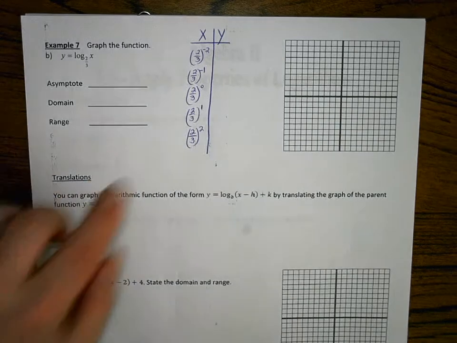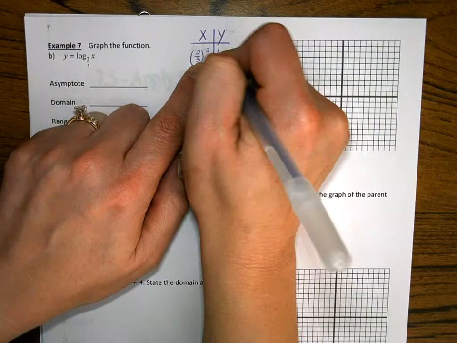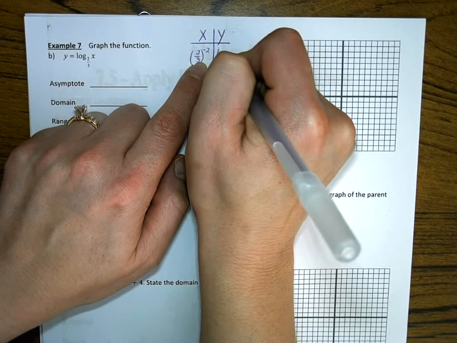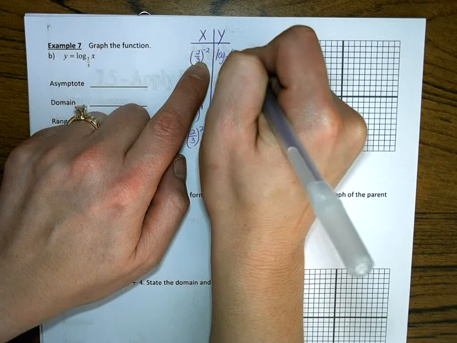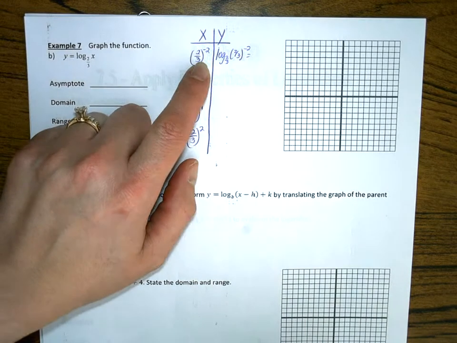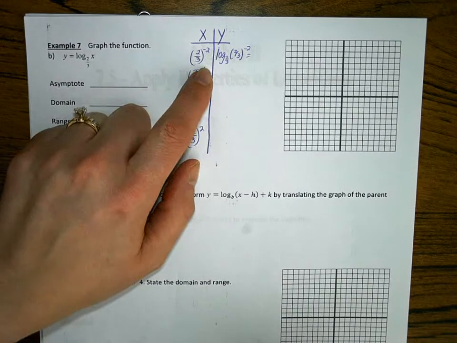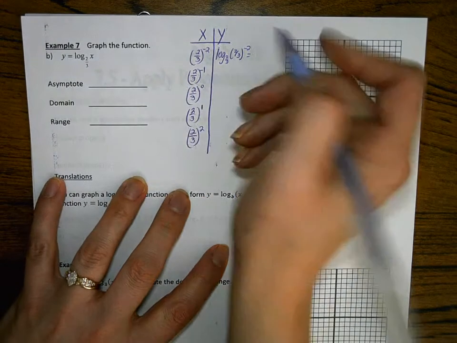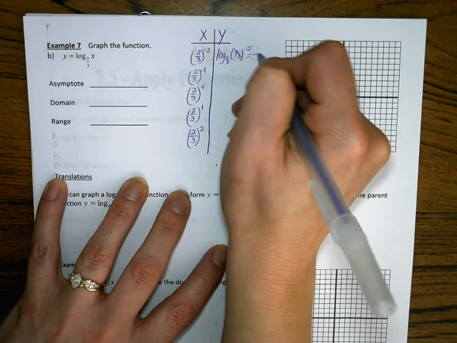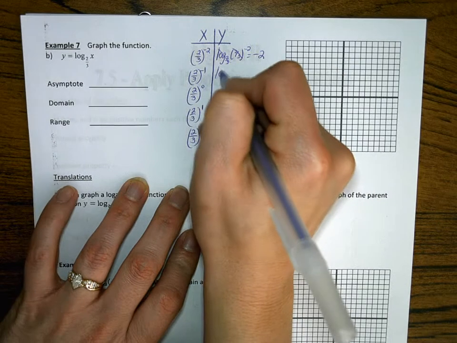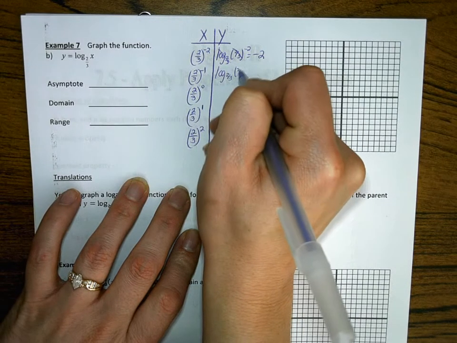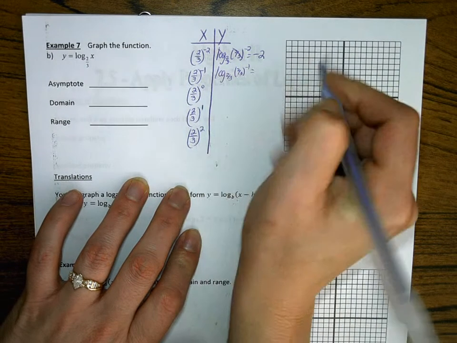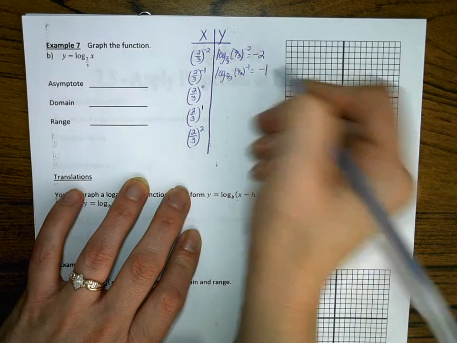So when I plug in for y, I have log base 2/3 of 2/3 to the negative 2, which is what? Leslie, what did you get for that? Base of my log matches the base of my exponent. They cancel, so negative 2. Then I have log base 2/3 of 2/3 to the negative 1. I'm finding my exponent. My exponent's negative 1.